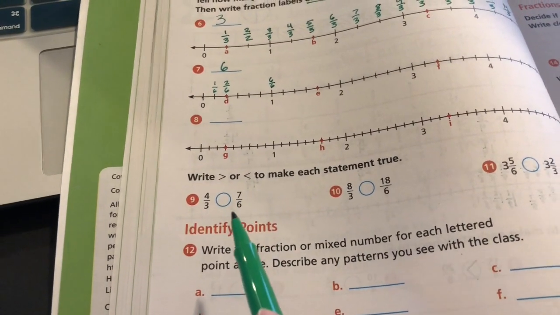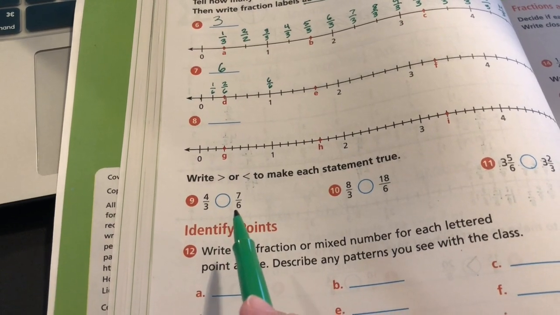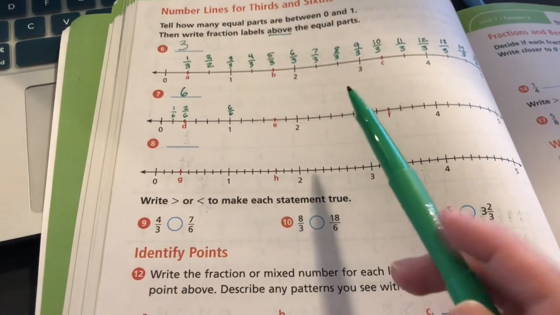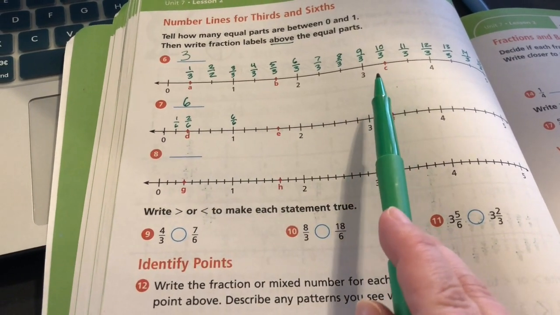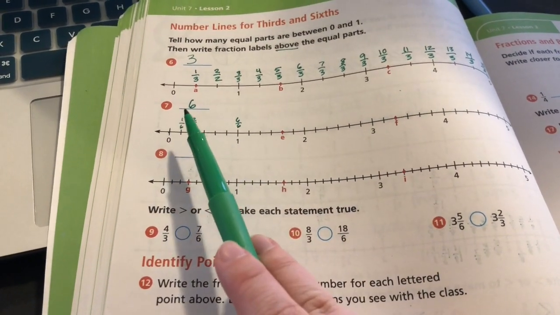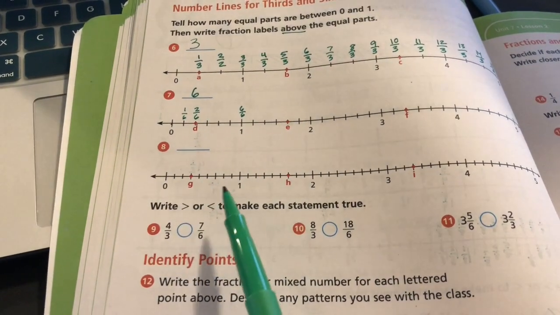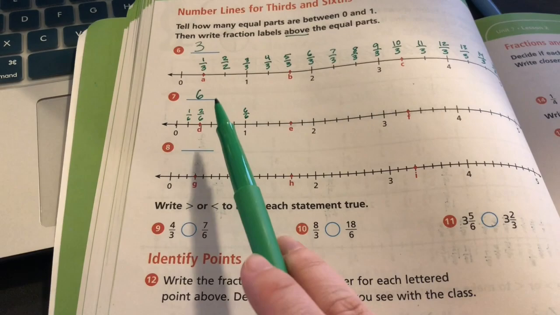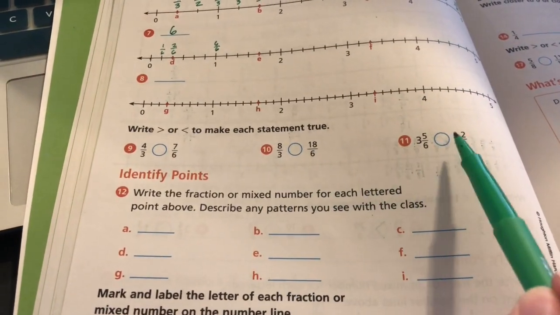Now, you're going to do the same thing that we did on the other side. Is 4/3 greater or 7/6? You're going to be using these number lines to help you. Number line 6 has thirds. Number line 7 has sixths. And you're going to figure out what number line 8 has. It looks like it's going to have something larger than 6. And I want you to compare these numbers.